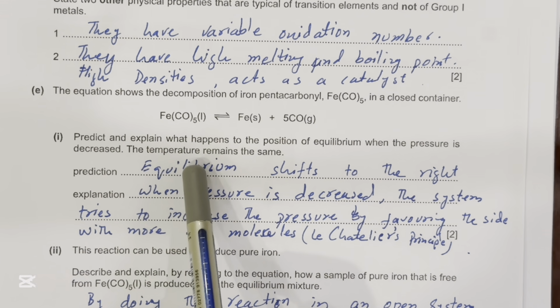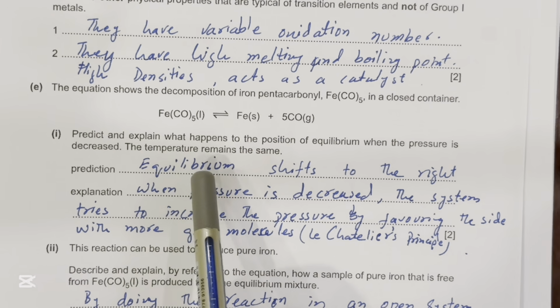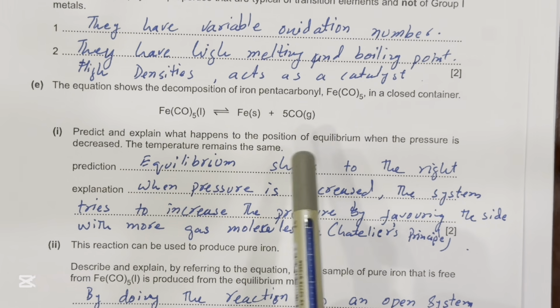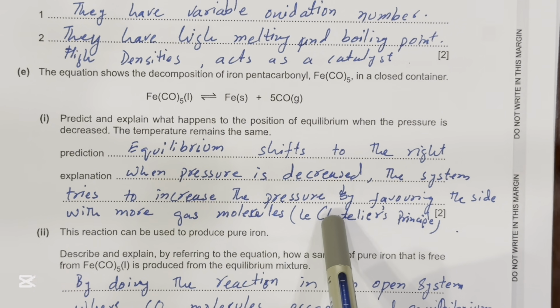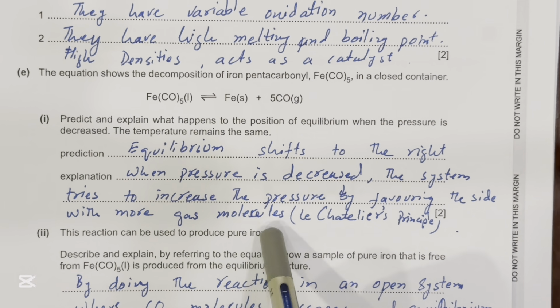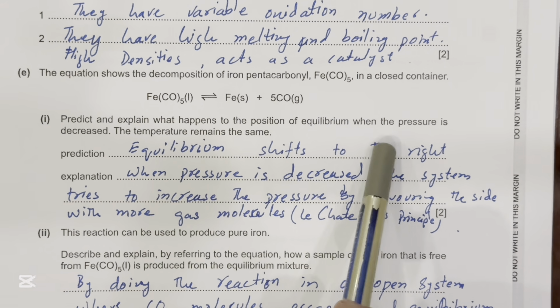Okay, when the pressure is decreased, the temperature remains the same. We know that equilibrium will shift to the right, because when the pressure is decreased, the system tries to increase the pressure by favoring the side with more gas molecules. So according to Le Chatelier's principle.